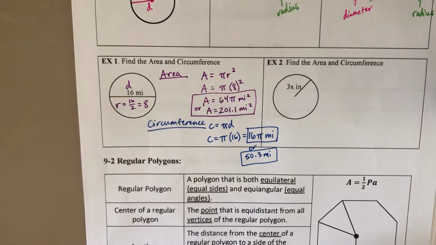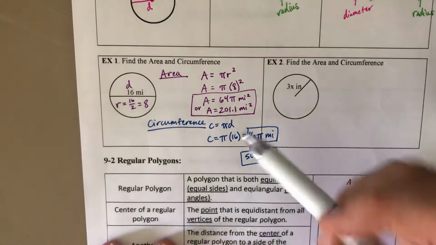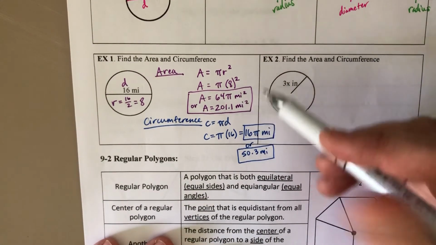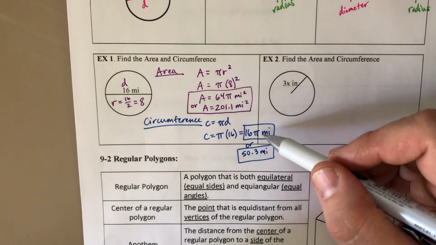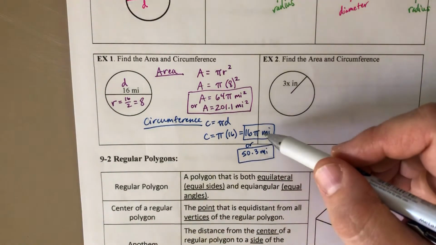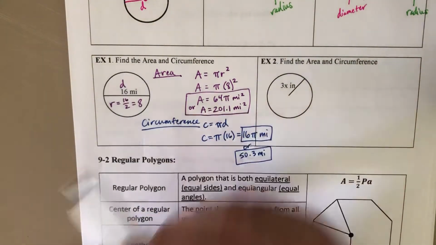This one didn't specify. Okay, notice area, right, square miles like always, but these ones, miles. These are singular units because, again, this is a distance, right? You travel so many miles. We're traveling around the edge of the circle for circumference, okay?